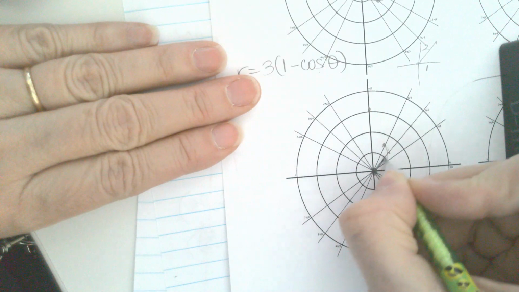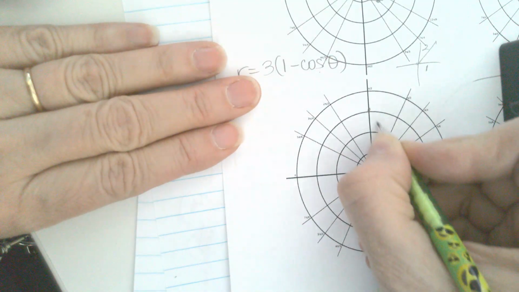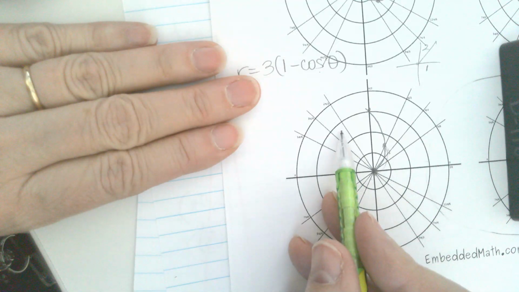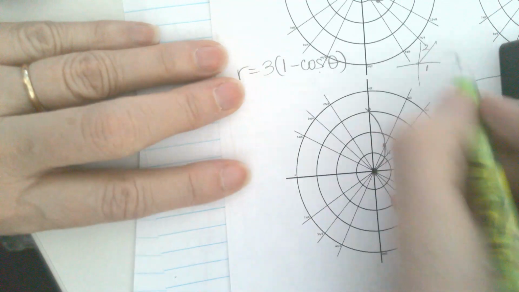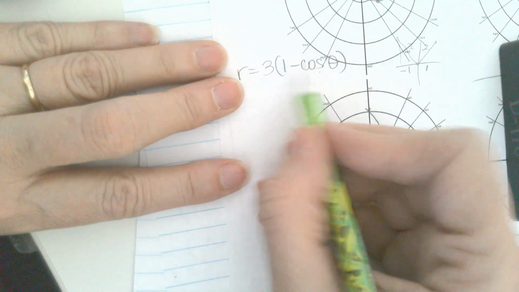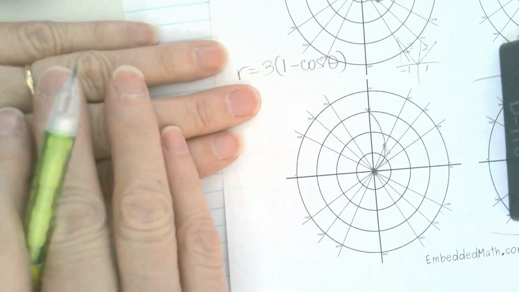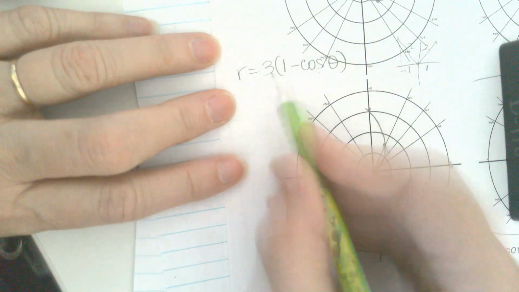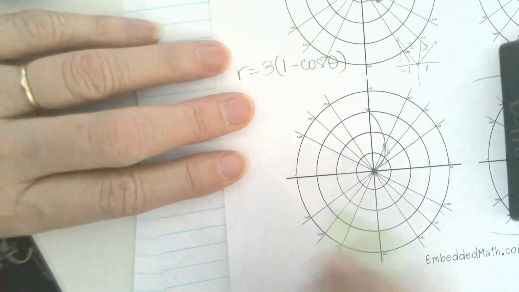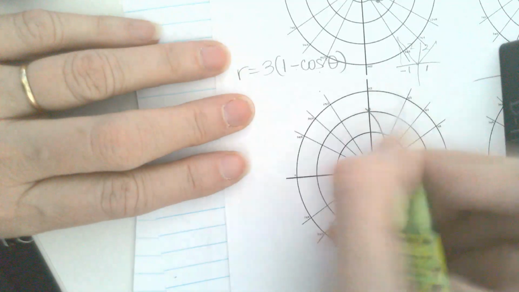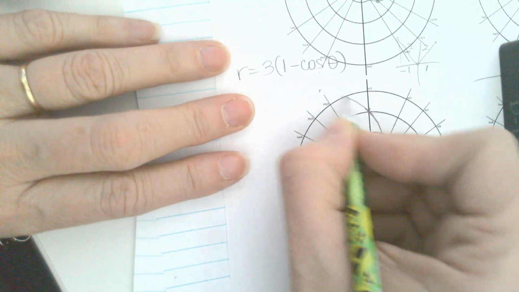So what about 2 pi over 3? The adjacent is negative 1, right? So 1 minus a negative 1/2 is 1 1/2, or 3 halves, times 3 would be 9 halves, 4.5. Oh, we're getting way big, aren't we?